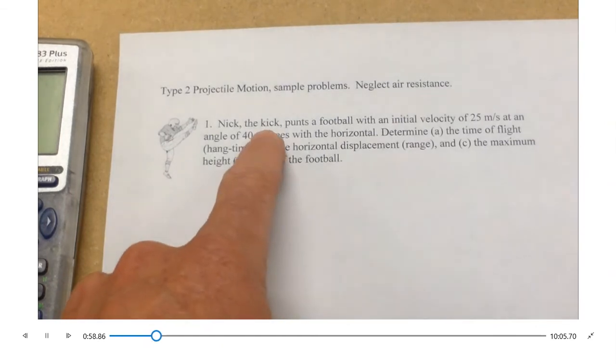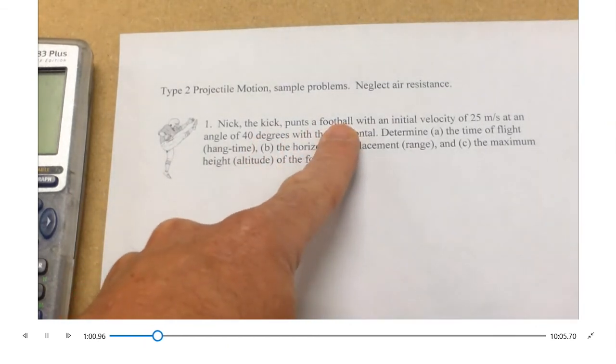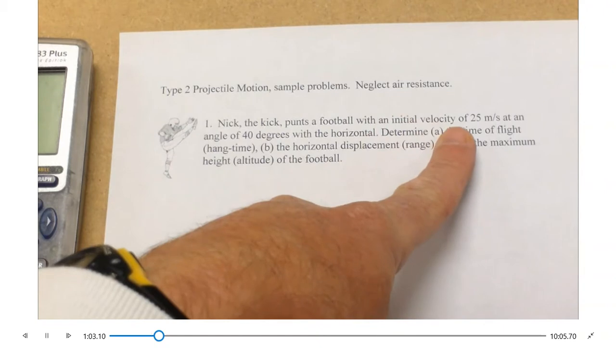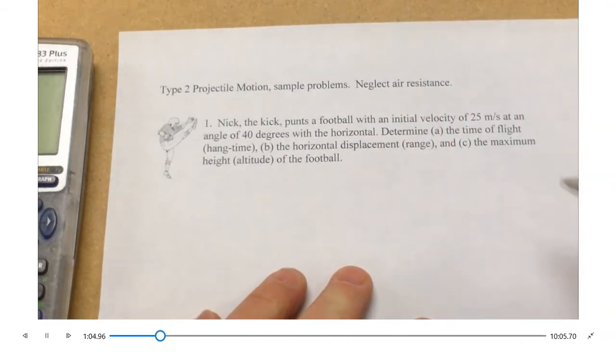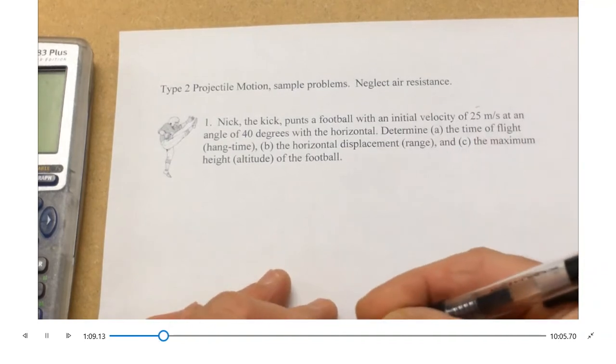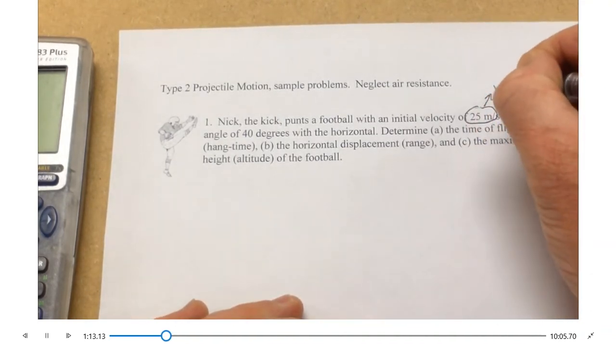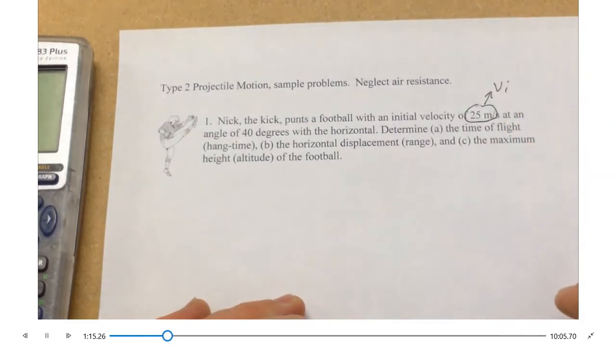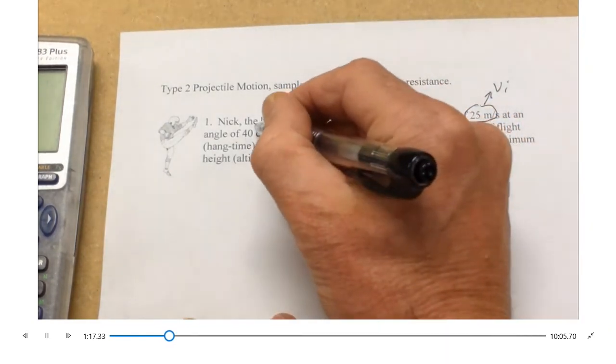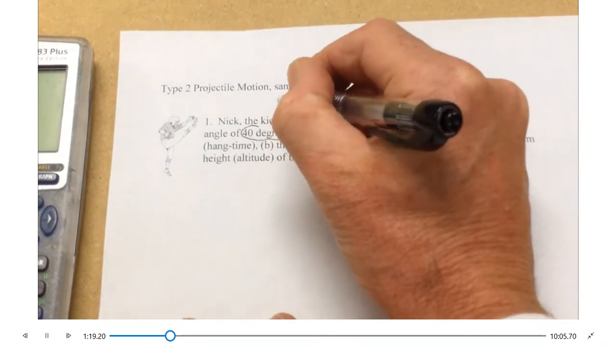Nick the Kick punts a football with an initial velocity of 25 meters per second. I'm going to circle that, that's important information. That would be our Vi. He kicks this ball with an angle of 40 degrees, so there's our theta.